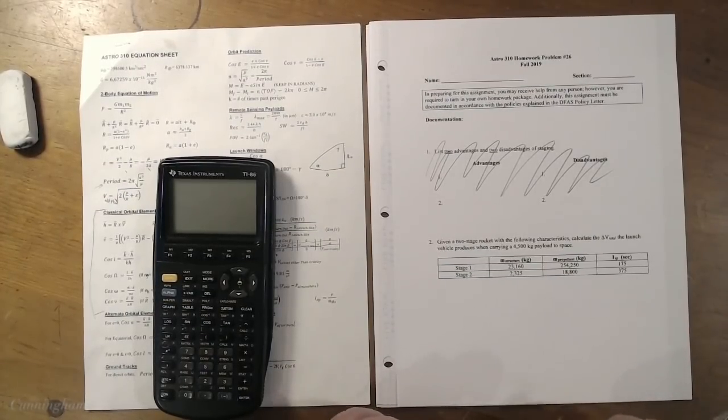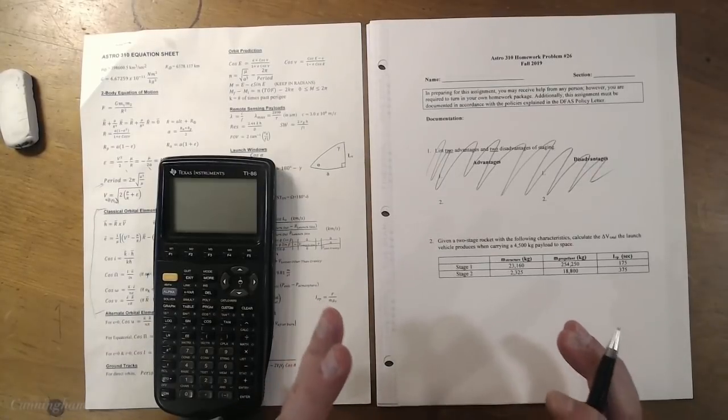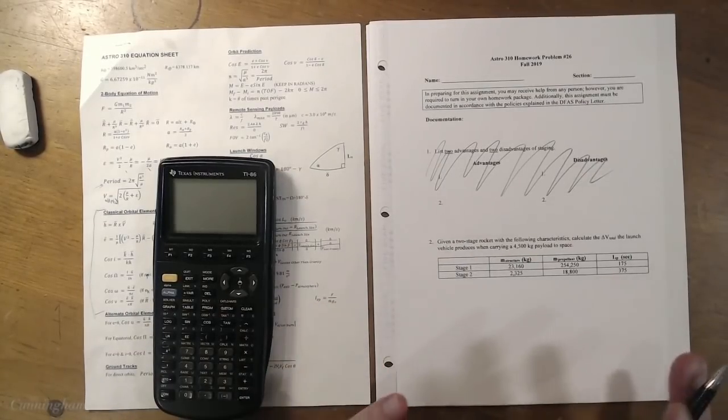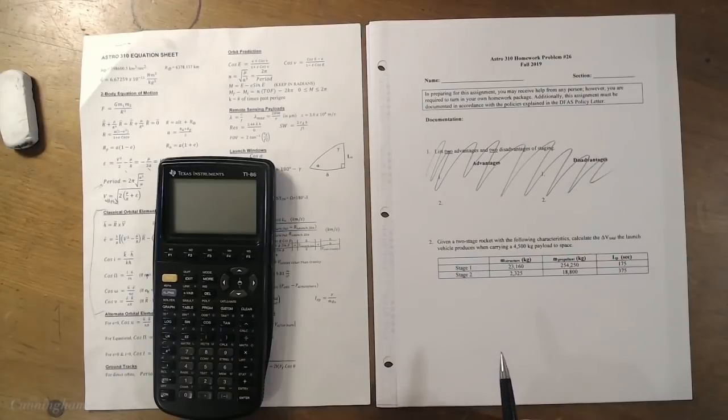What's real common is you have a single first stage that gets you really high up in the atmosphere. The second stage will kick you out to your final orbit, or at least get you into a transfer orbit, and the liquid apogee engine can do the rest. So anyway, there's a bunch of different ways you could do this.